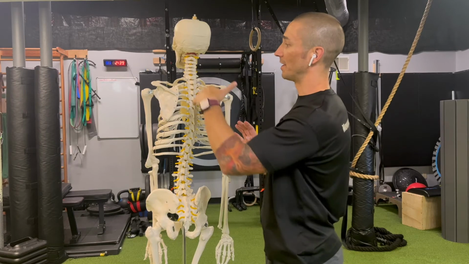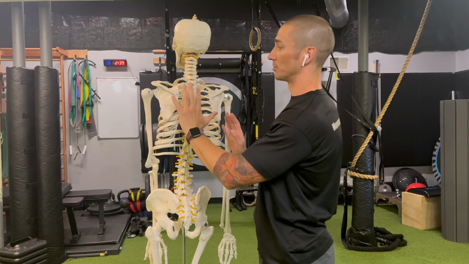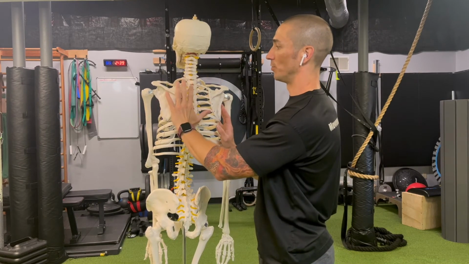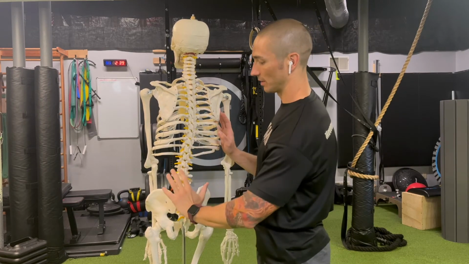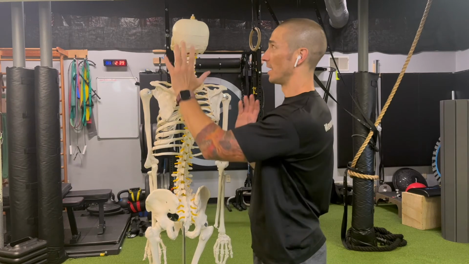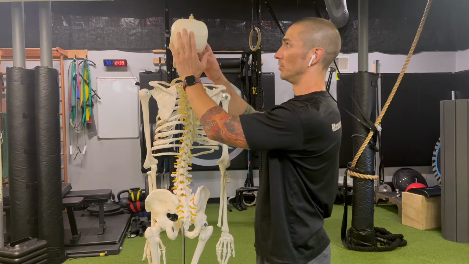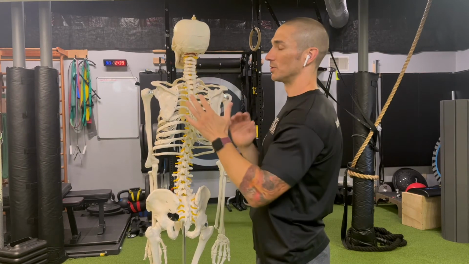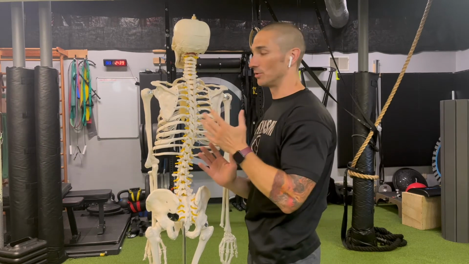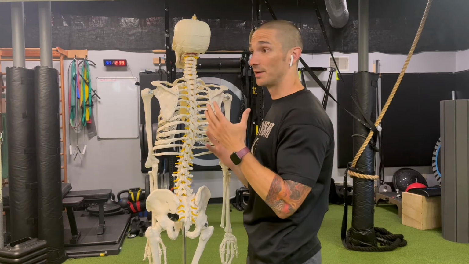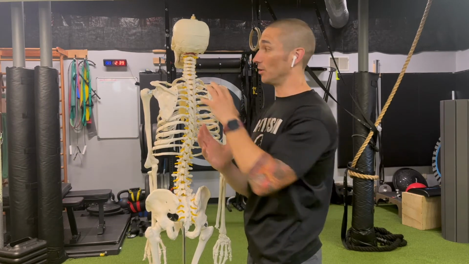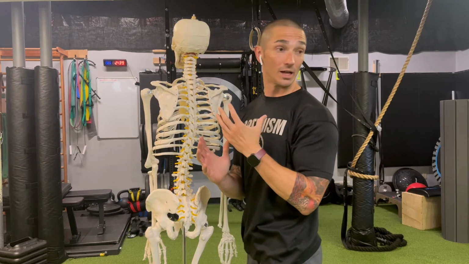But we want to think about if we're going to the left, that we're trying to create a shift, which would bring the left side of the upper back backwards, the left side of the pelvis backwards, and then that would create a little bit of a movement of the left side of the head backwards. So once we create that shift, so everything on the side that we're rotating toward moves back a little bit compared to the opposite side, we're actually assisting and opening the facet joints to allow for more rotation.